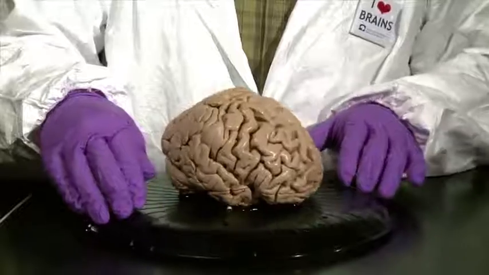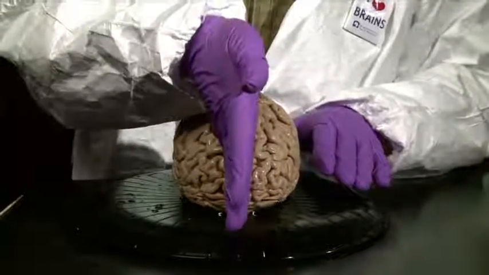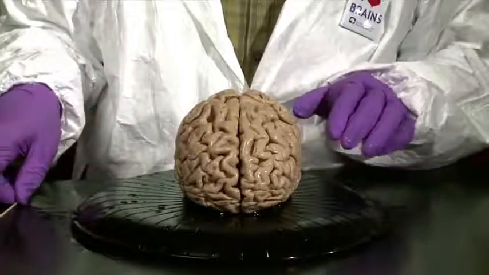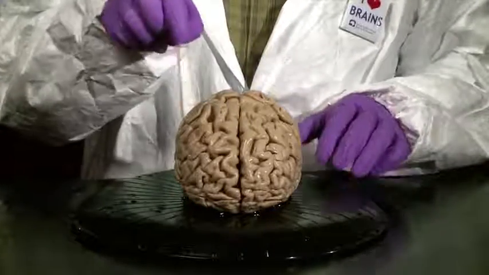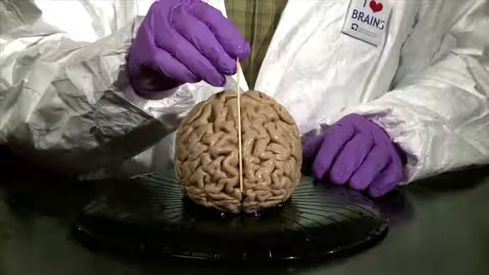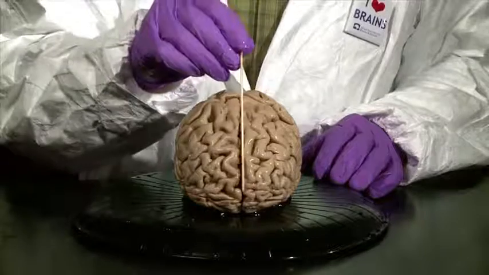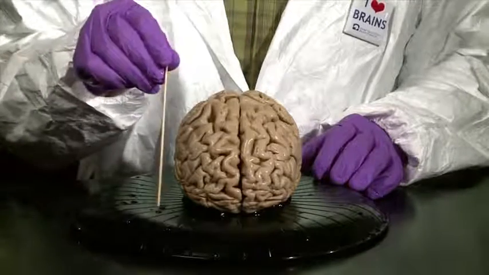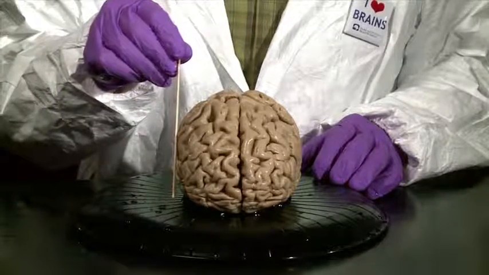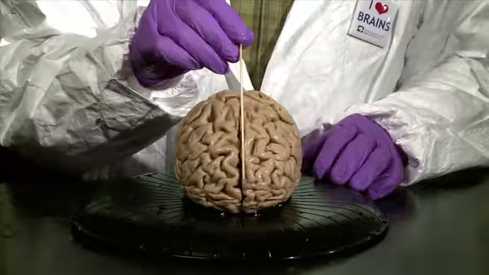Now, if I turn the specimen so that you can appreciate the mid-sagittal plane dividing the left hemisphere from the right hemisphere, I think it's easy to appreciate how we talk about medial to lateral in brain space. So medial is towards the midline, lateral is out towards the side. And that's true for all levels of the central nervous system.